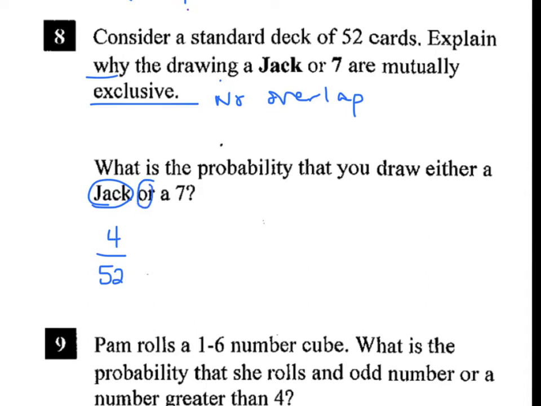The word "or" means that we add, and now we figure out the probability of drawing a 7. There are 4 7s out of the 52, so we have to add those up. Luckily for this problem, the denominators are the same. So the whole thing will be out of 52, and on top we just add those together.